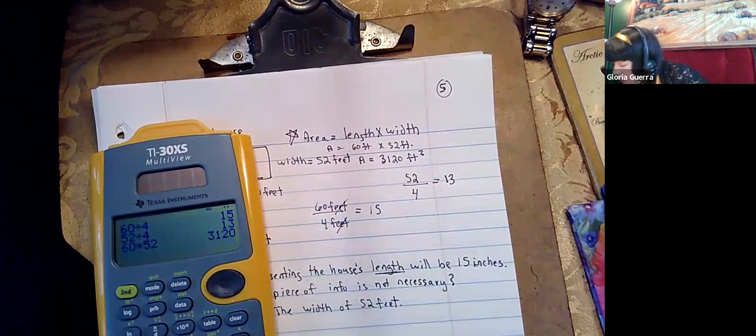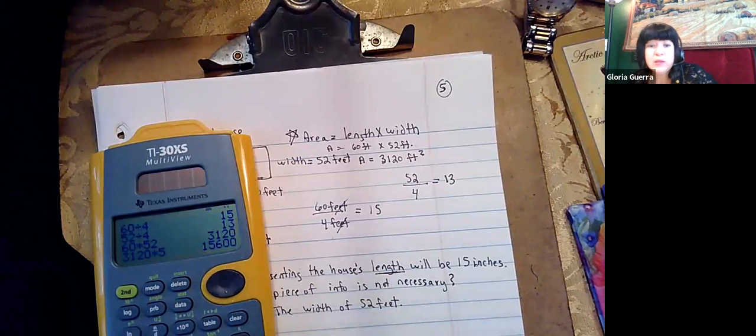Let's say it were $5 per square foot, that would be 15,600, and I don't think they would charge that much, depending on the neighborhood and the area that you live in.